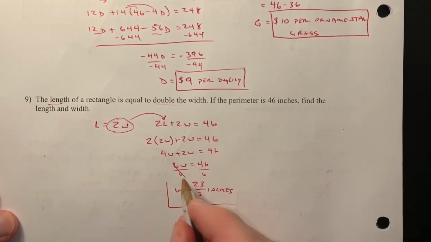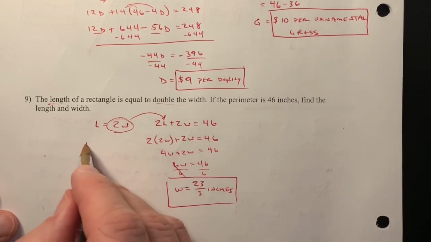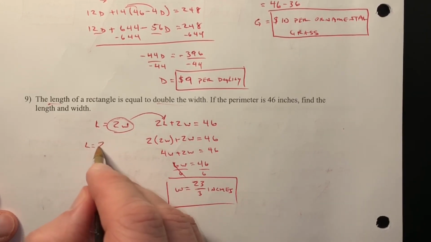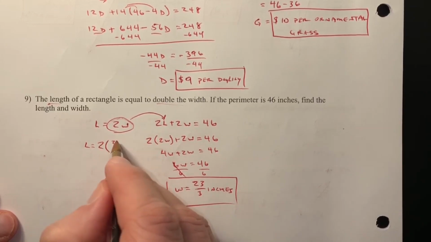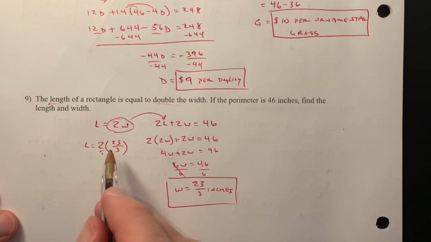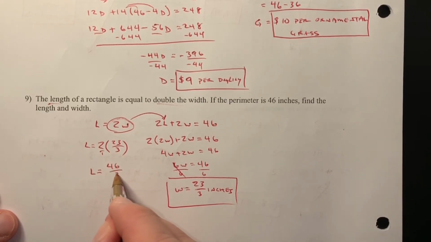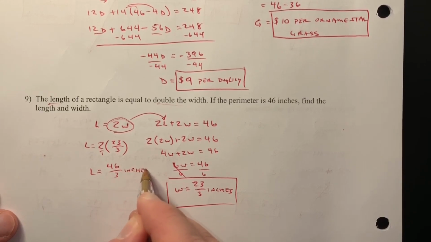So that's the width. Now I'll plug that in right here. The length is 2 times W, so that's 2 times 23 over 3. Okay, and that 2 is 2 over 1, so that multiplies to the length being 46 over 3 inches.